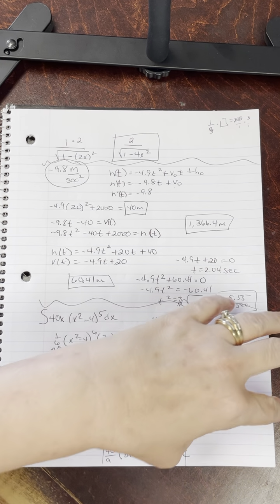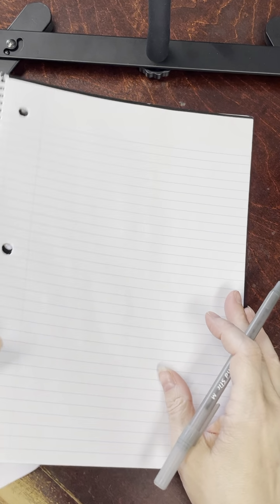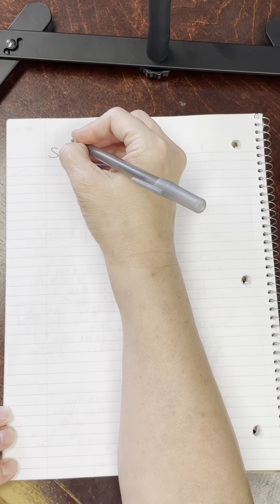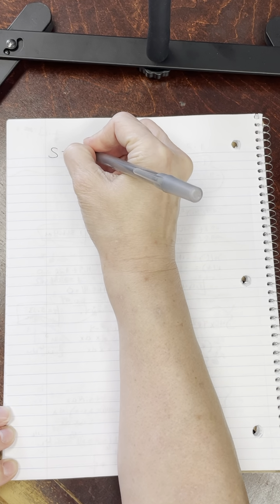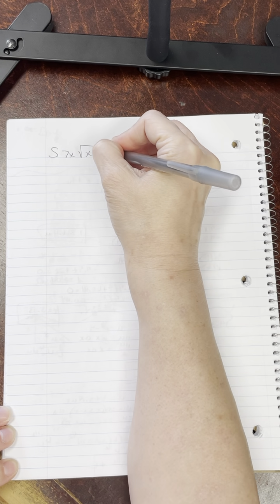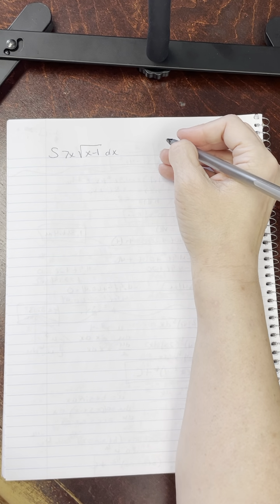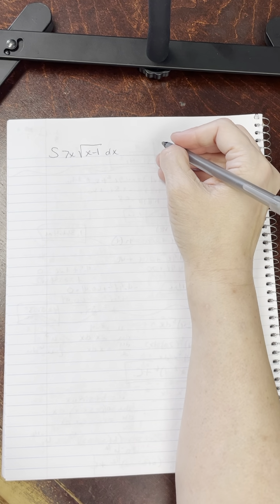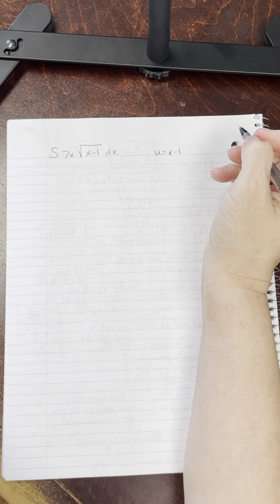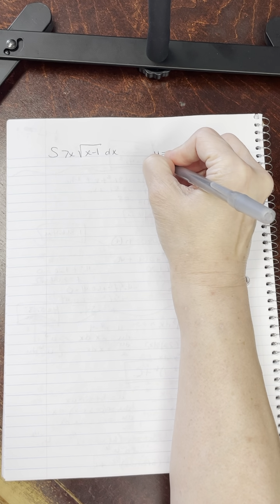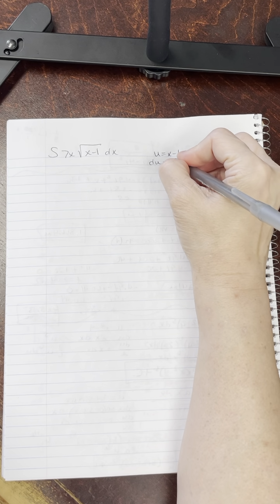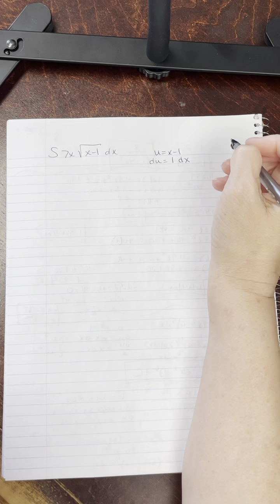All right, then example 3 says integrate 7x square root x minus 1 dx. All right, so the u is going to be x minus 1. The differential will be du with the constant dropping off. X goes to 1 dx.